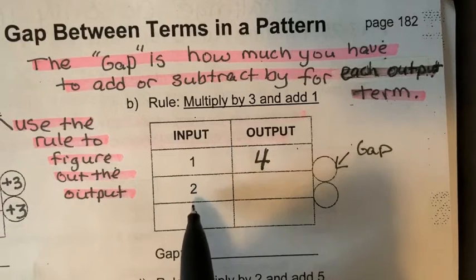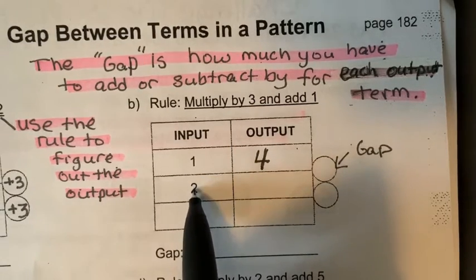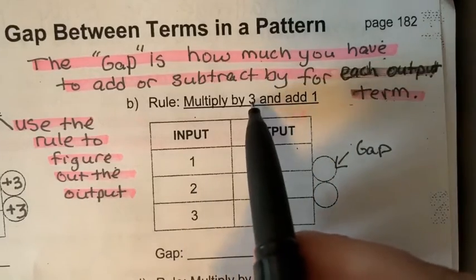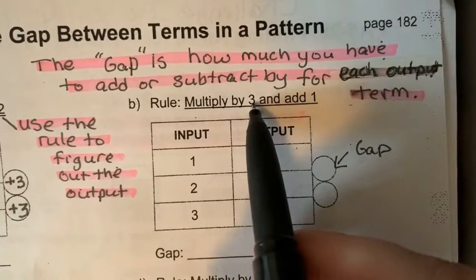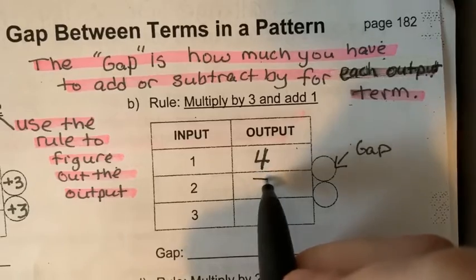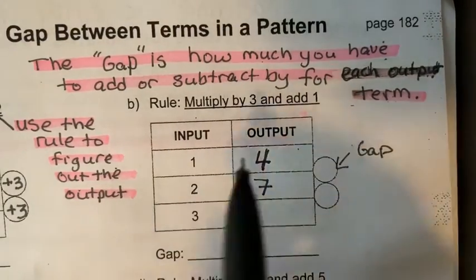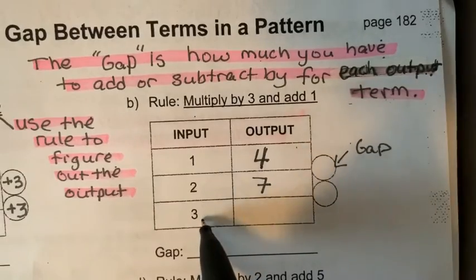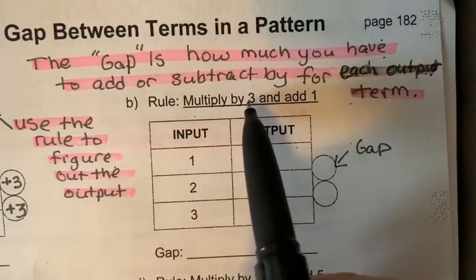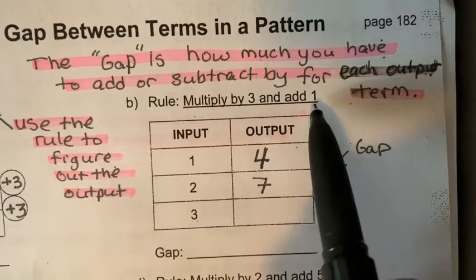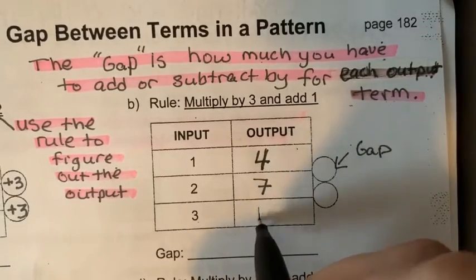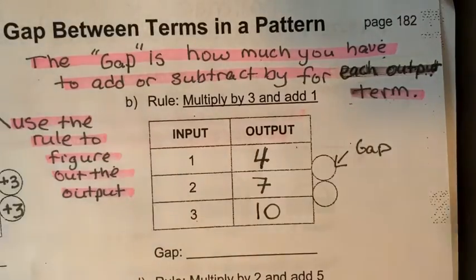Then we're going to do our second input. So we're going to take 2, multiply it by 3, which is 6, and add 1 gives us 7. The last one is 3, so 3 multiplied by 3 and add 1 should give me 10. 3 times 3 is 9, plus 1 is 10.